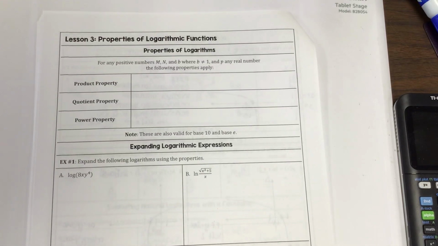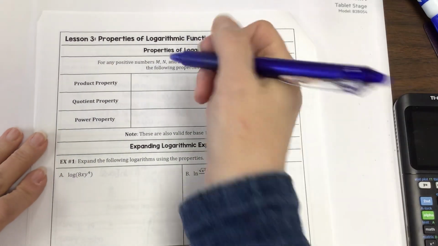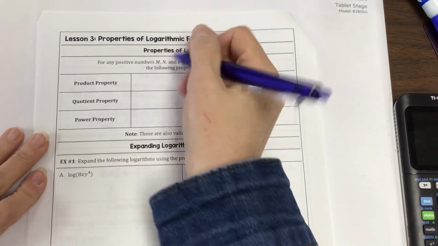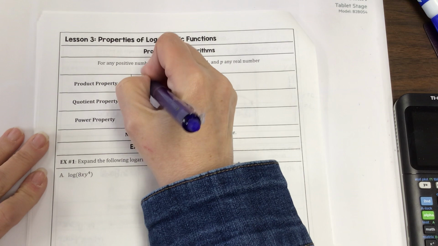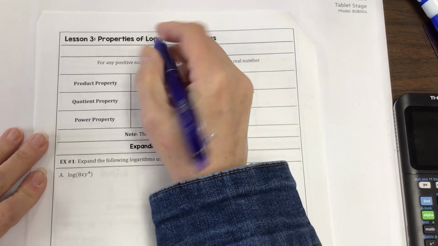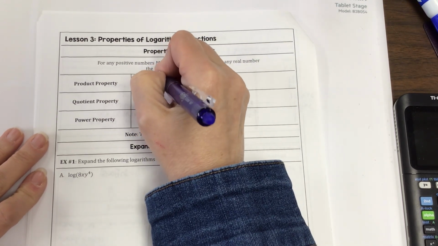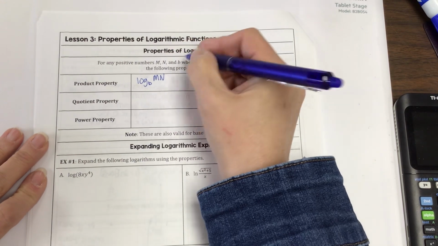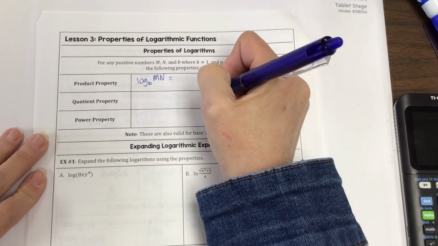We are looking at section 3.3. We're just talking about properties here, and specifically expanding and condensing logarithms primarily. So the product property of logarithms tells us that if we have log of any base and we have two things multiplied together, we can separate those two things with addition.